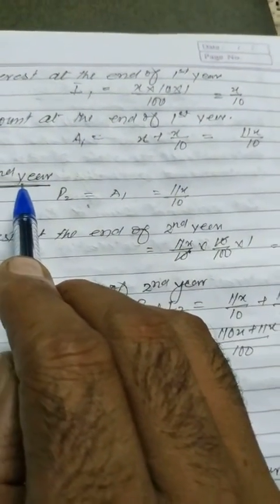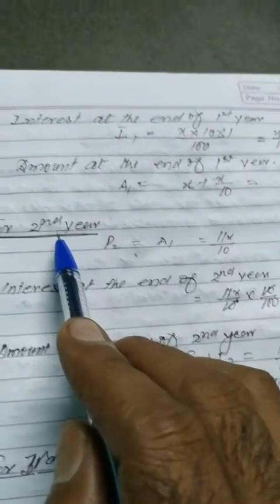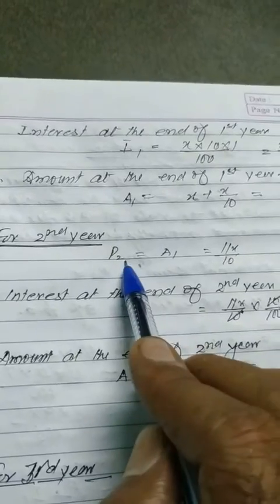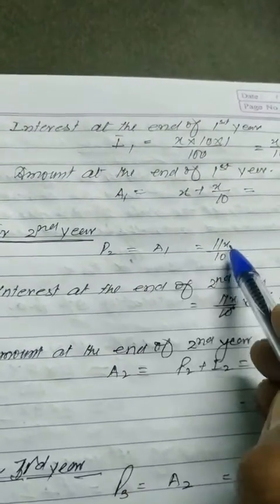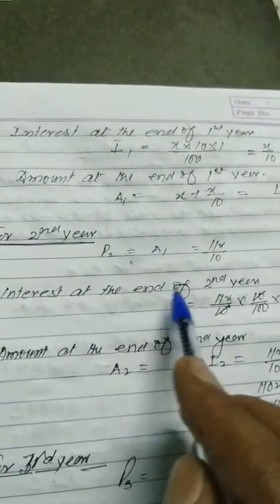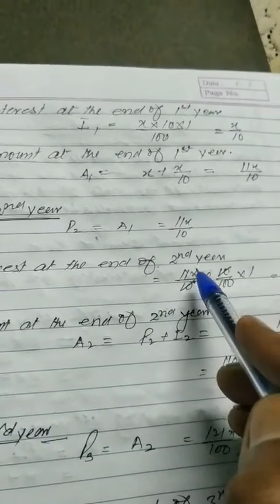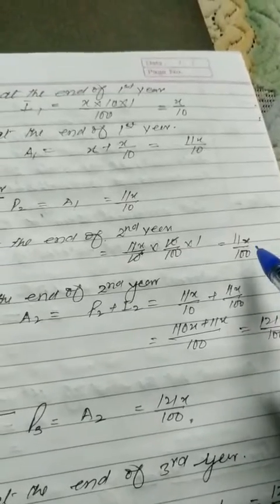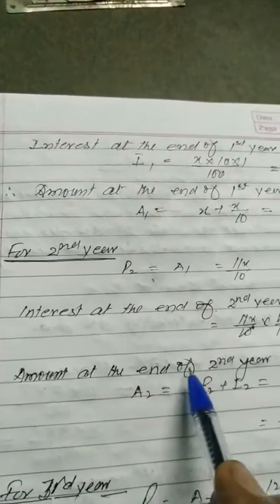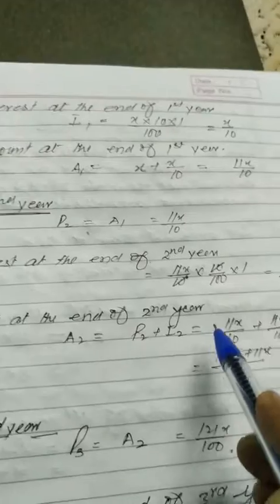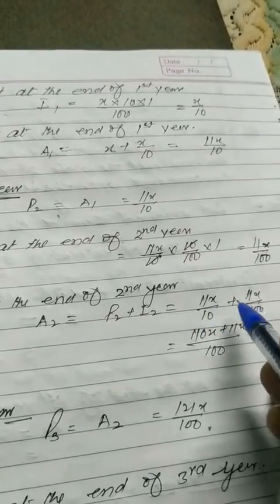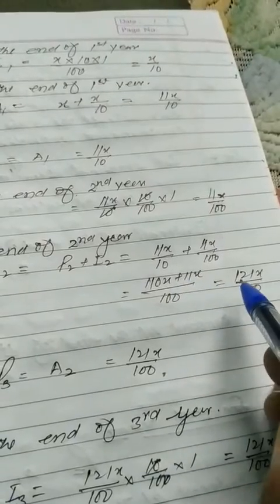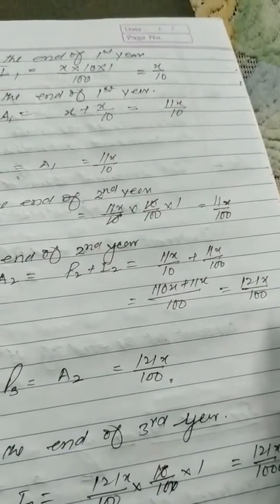Now the principal for the second year equals A1 equal to 11x over 10. Interest for the second year, PRT, that is 11x over 10 multiplied by 10 over 100 into 1, that equals 11x over 100. Amount at the end of the second year, P2 plus I2 equal to 11x over 10 plus 11x over 100. 110x plus 11x, that equals 121x over 100.